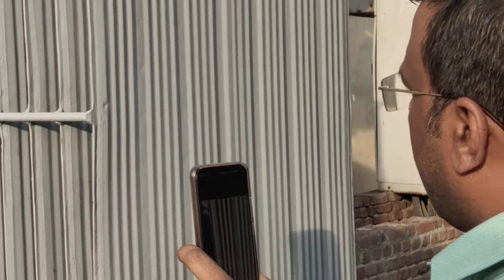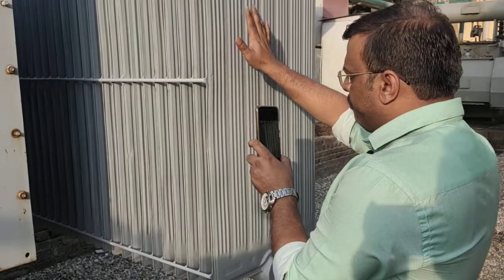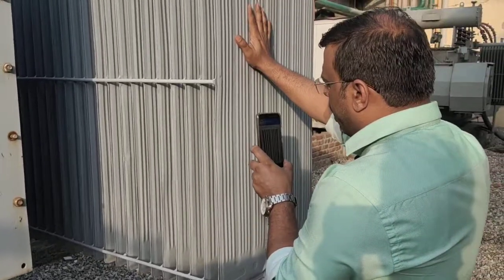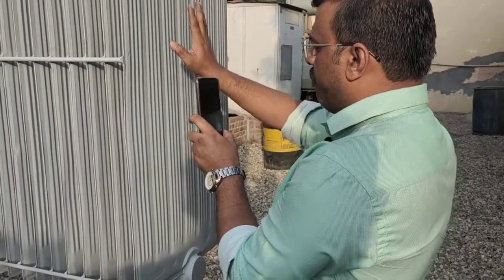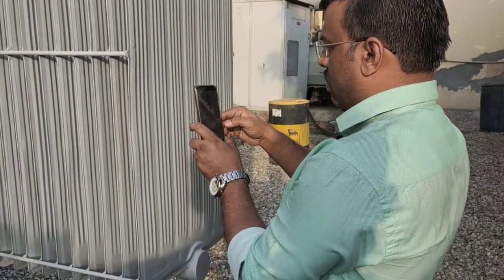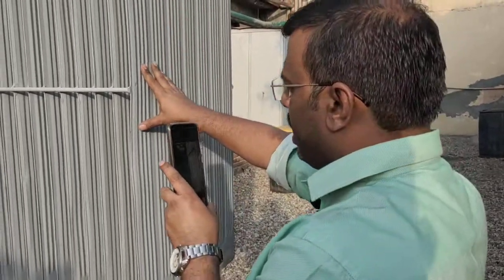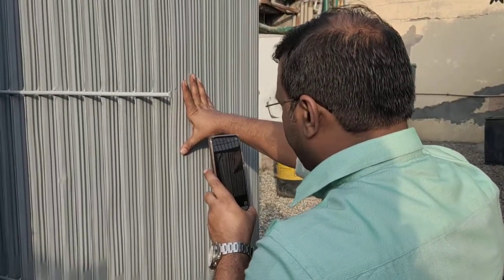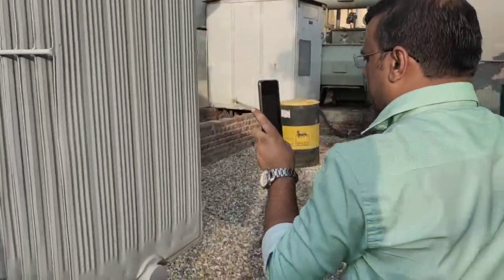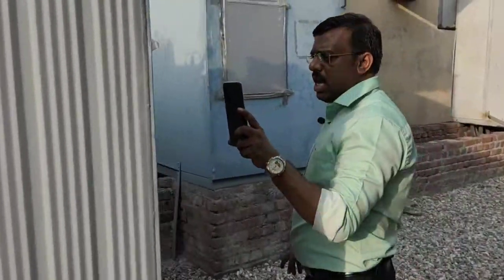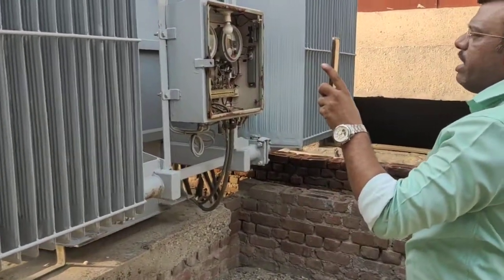So this has become heat, and if your ambient condition of right now temperature is 41-42 degree, okay, and the oil temperature is almost 45 or a 50 or a 60, then you can imagine what will be your temperature. Fine. So this is a radiator fins, and everywhere on the LT side and HT side both things we are having a radiator.